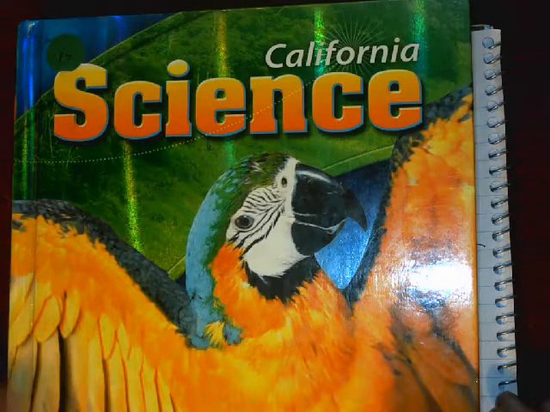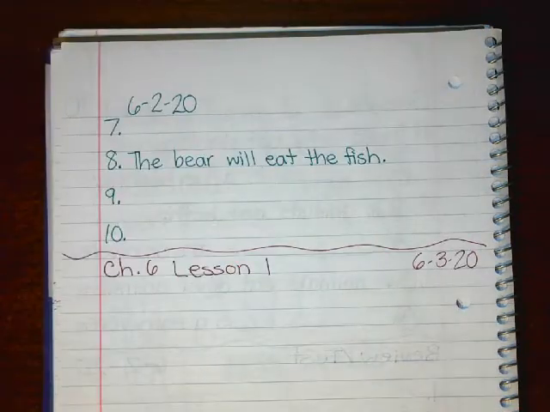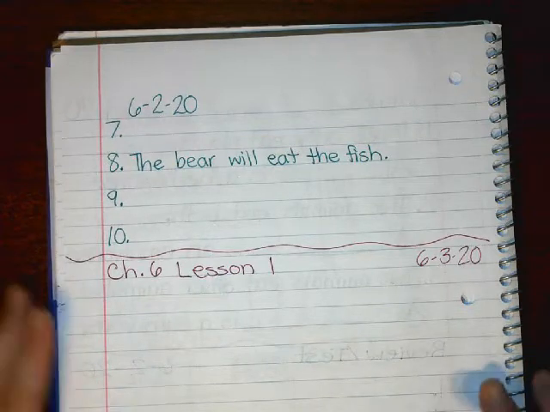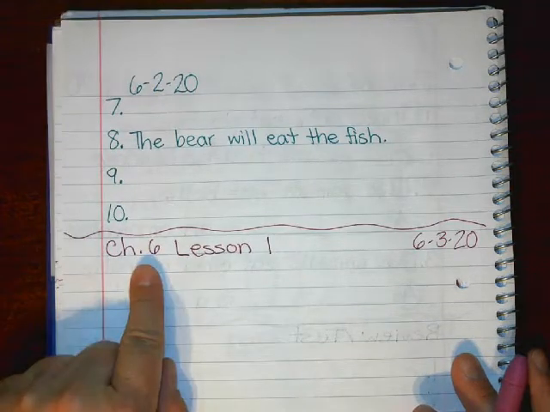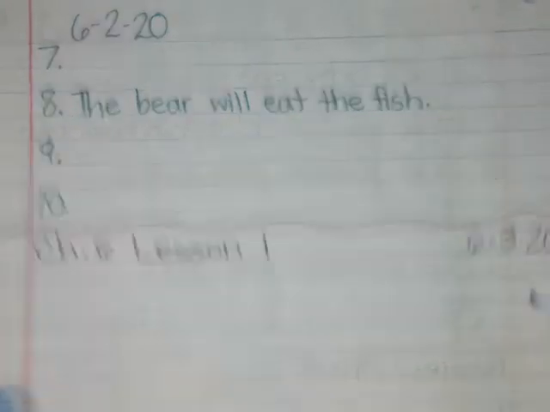You will need your science book and a piece of paper or the notebook that you were using yesterday for science. Let's go ahead and get that ready first. Since we did the review test yesterday, we are done with chapter 5. So now we're going to move on to chapter 6, lesson 1. Go ahead and get your paper ready.